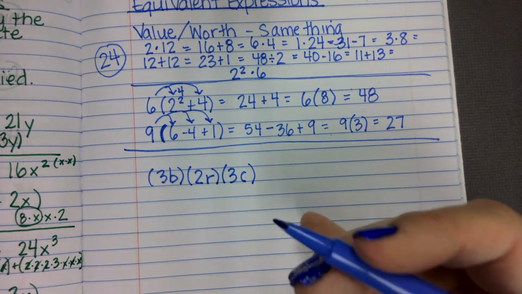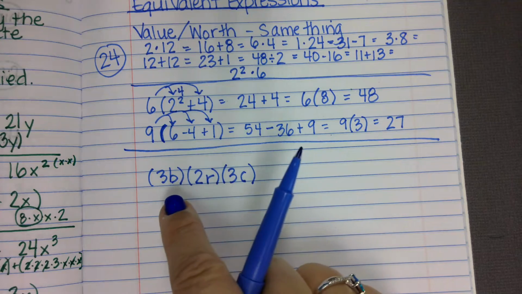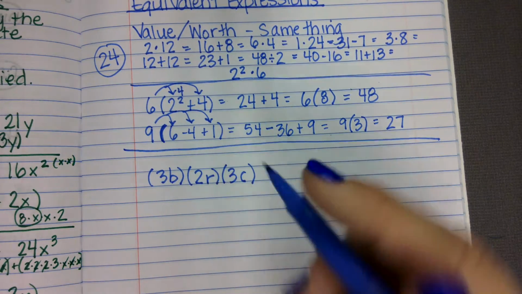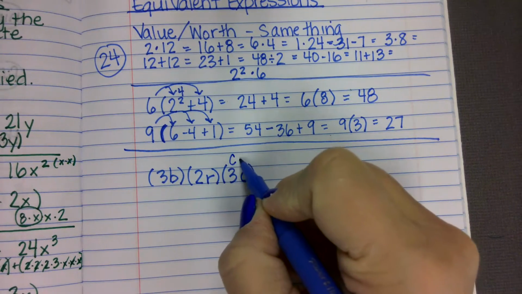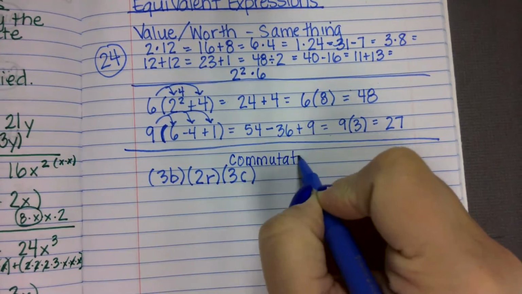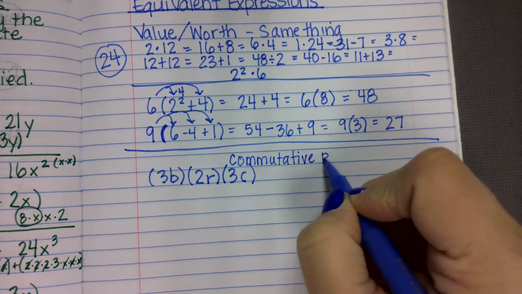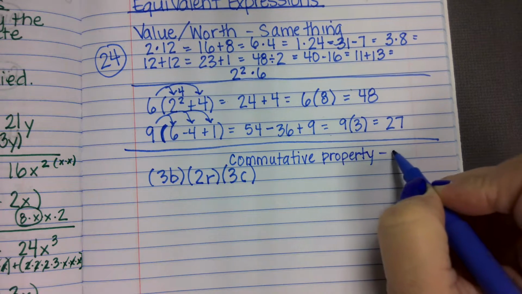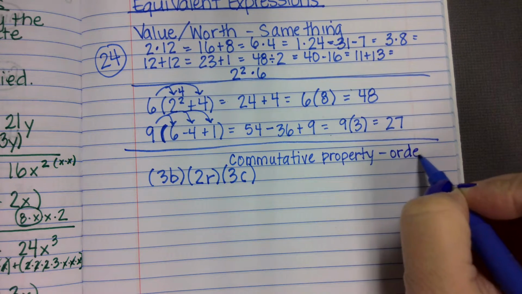Remember yesterday we said, okay, when we have all multiplication, so the only operation here is multiplication, we can use the commutative, long word, property, and I can look at the order that they are in.